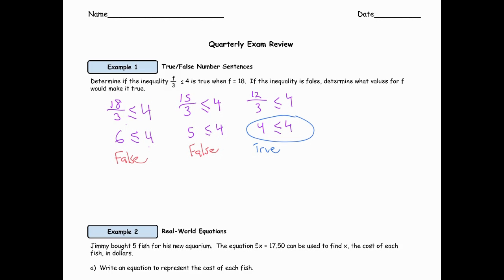Now we can continue to pick values that will get us a solution that's less than or equal to 4, like 9 should work. And 9 divided by 3 is 3, which is also less than or equal to 4, and that's true as well.